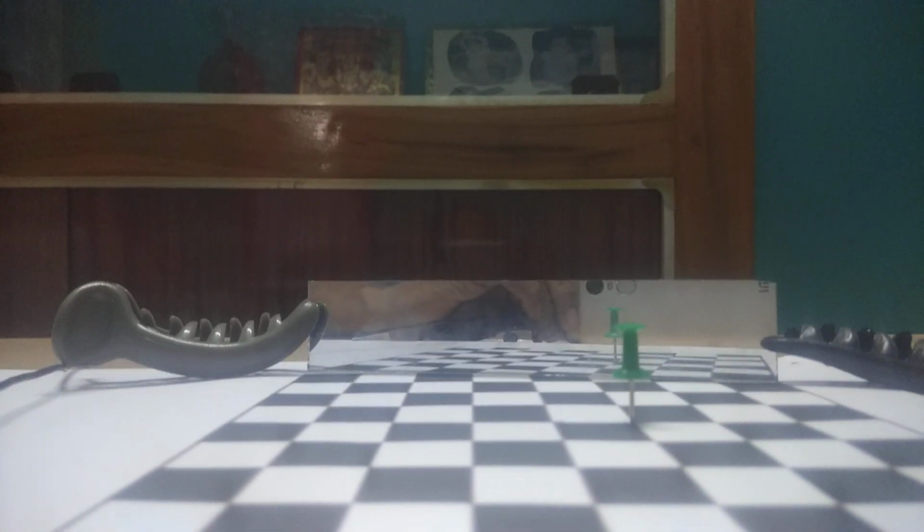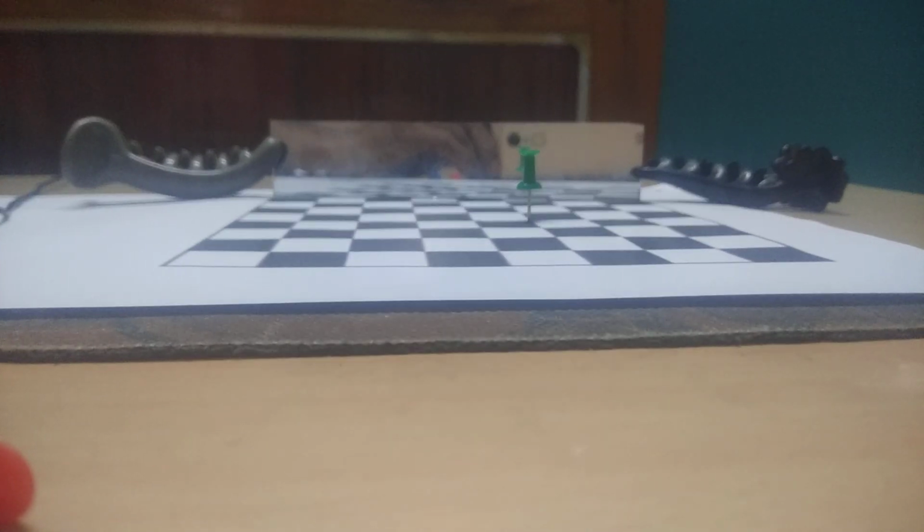Here you see, the height of the image and the height of the object is the same. Here you see, with the help of this camera, you see that this image coincides with the object. The object coincides with the image of the object. That means we can say that the size of the object and the size of the image are the same. Let us take another pin also.